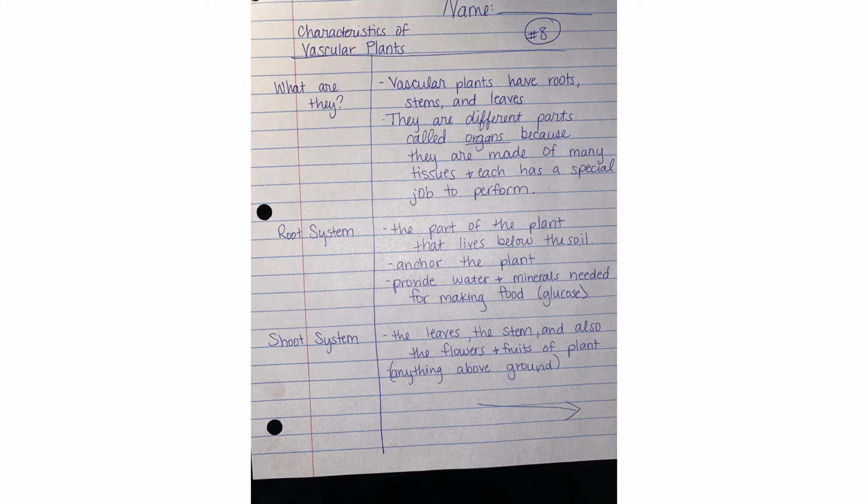Okay, really quickly, the next subtopic here for the handwritten notes, people. The shoot system is the general topic. This is the leaves, the stem, and also the flowers and fruits of the plant. And then I just kind of put here, which I don't think is in the printed off notes, so if you have those, I would go ahead and add this. But the shoot system is really anything above the ground.